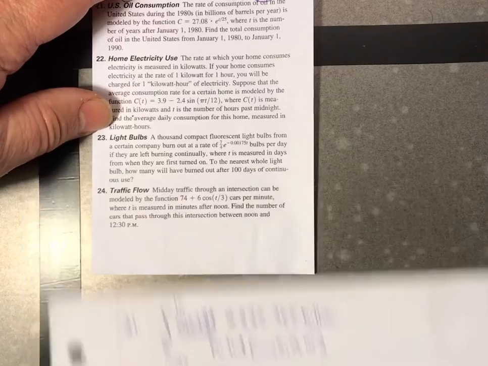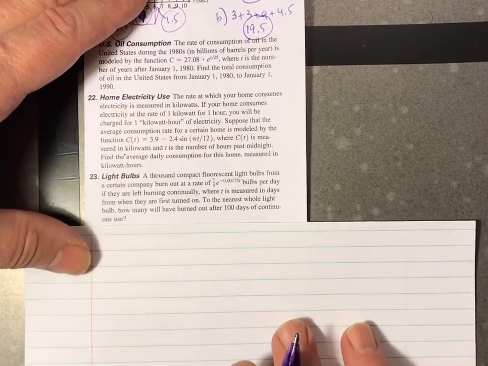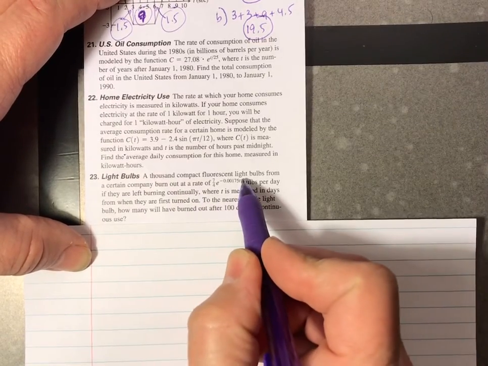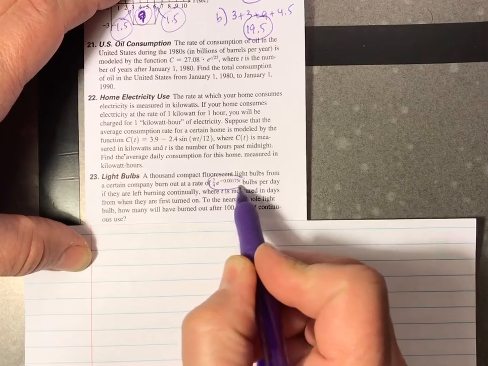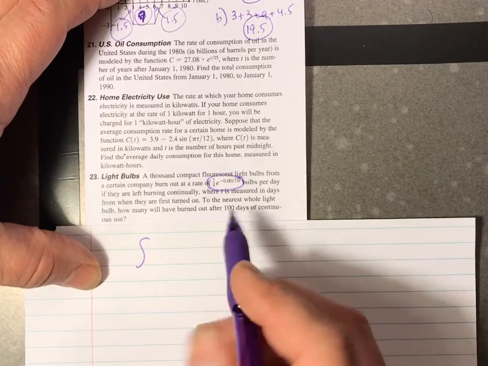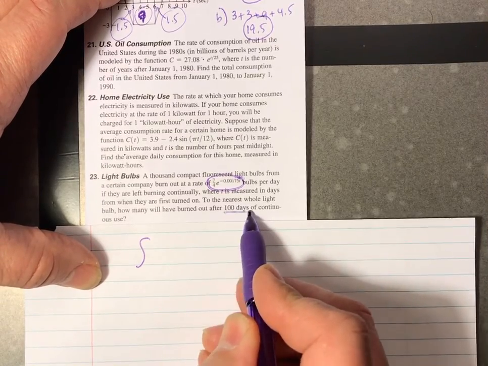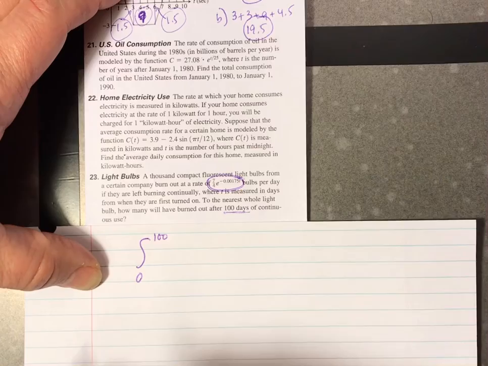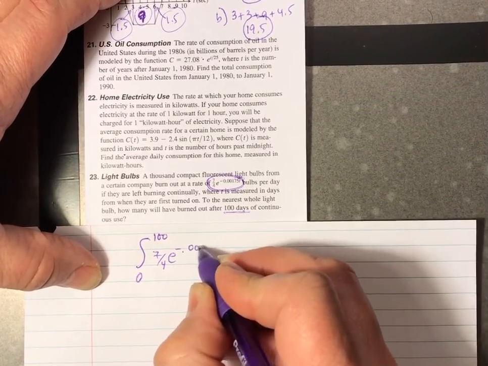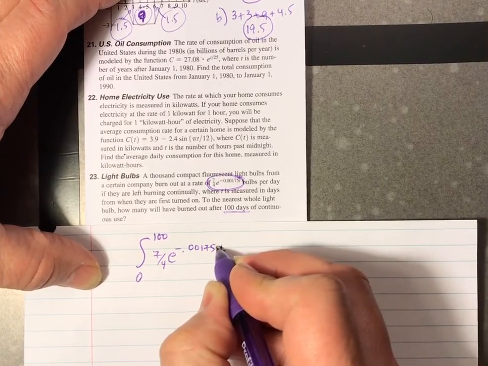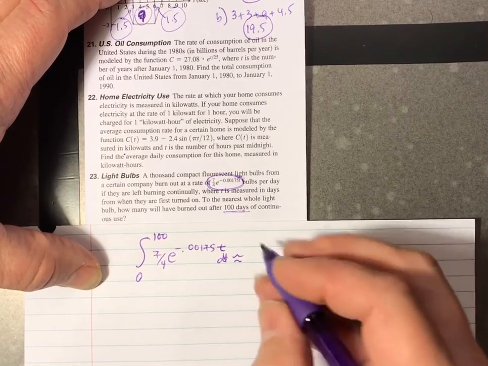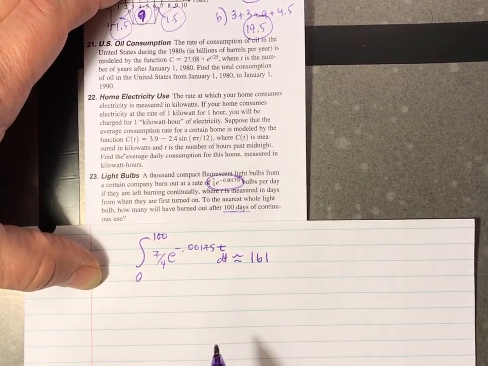For number 23, these are light bulbs that are burning out at a particular rate. So if we plug this into our calculator and integrate, we are going to integrate for the time period of 0 to 100 days. And if we integrate that rate, e to the negative 0.00175 t, here's a dt here, then we should get about 161 bulbs.